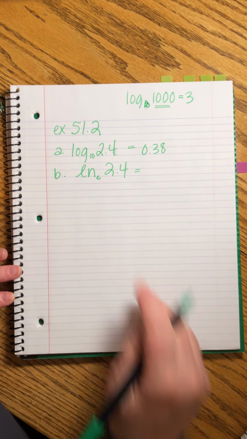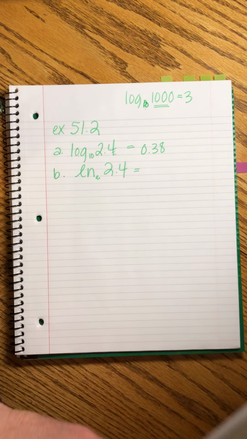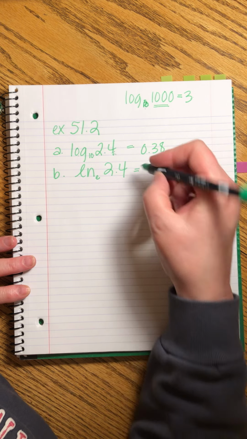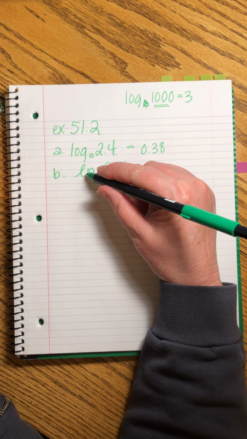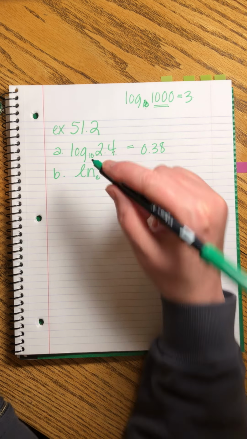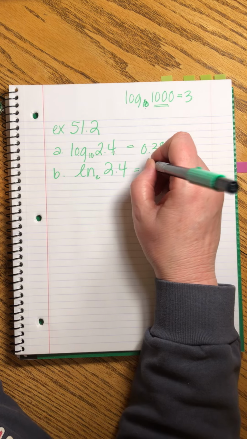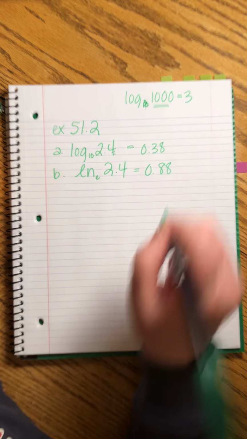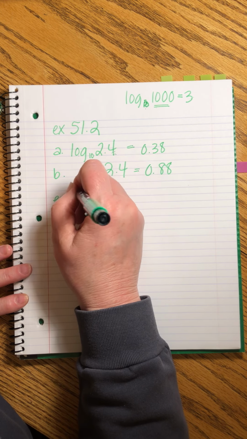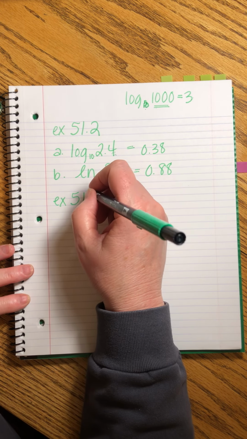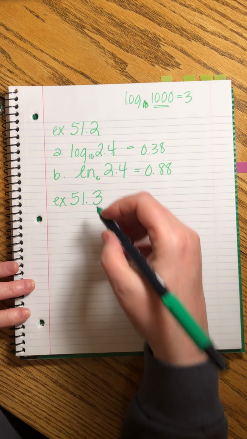Okay, and then using the same buttons, this one, only the natural log, because this is the base of e, we enter 2.4 and we hit the natural log button, and we get 0.88. Okay? If that seemed like the same problem twice, I agree with you. That was confusing.